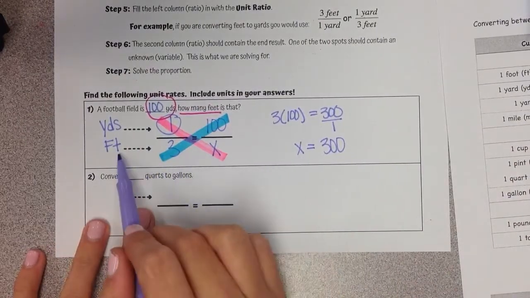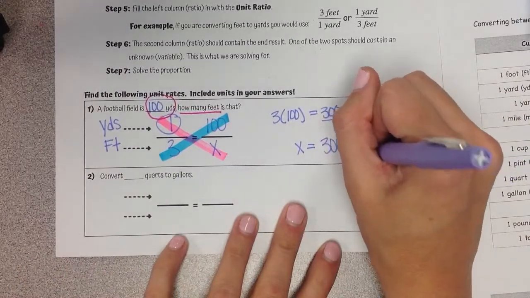What were we solving for? X is on the bottom. We were solving for feet.